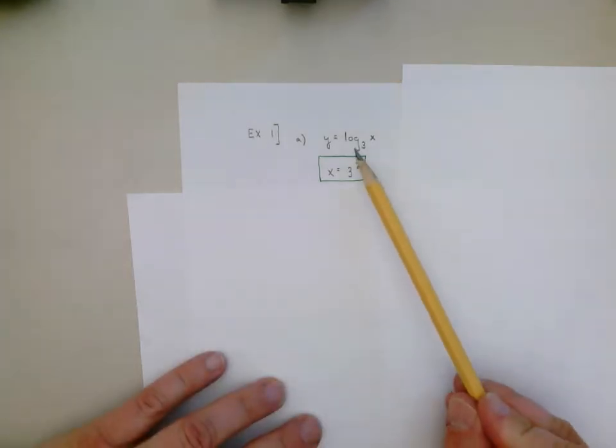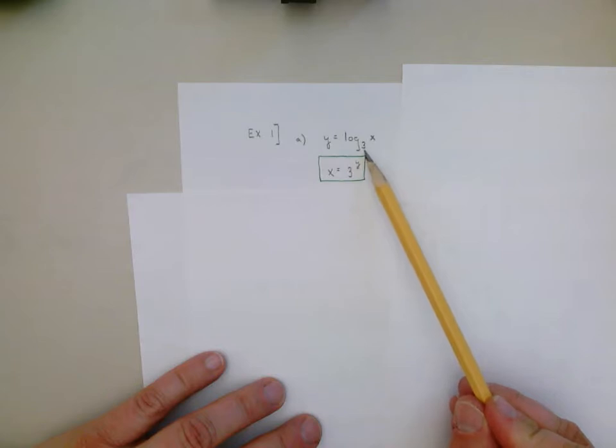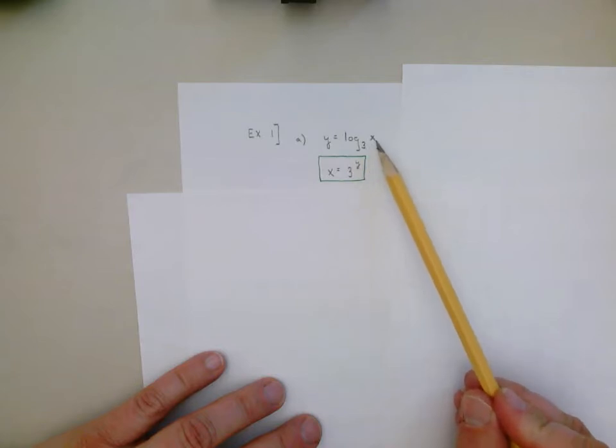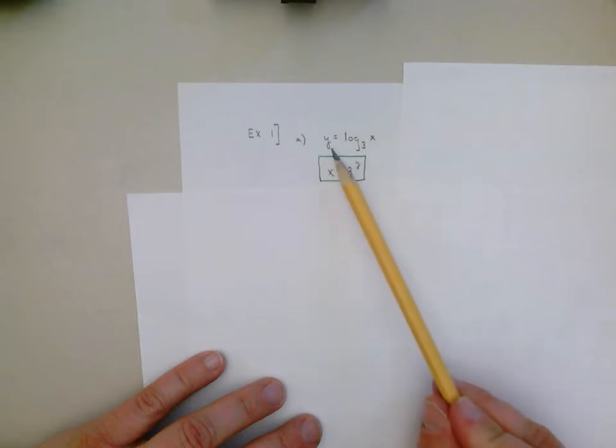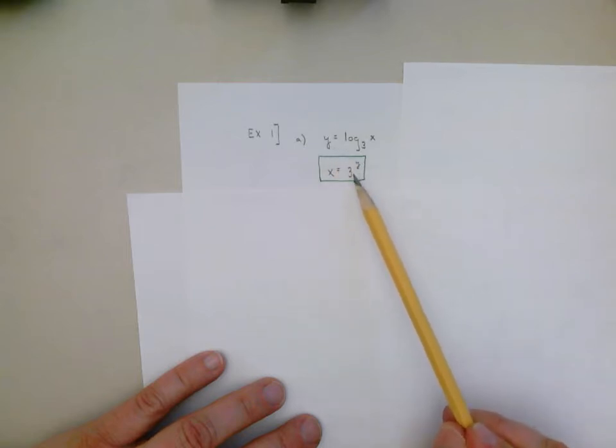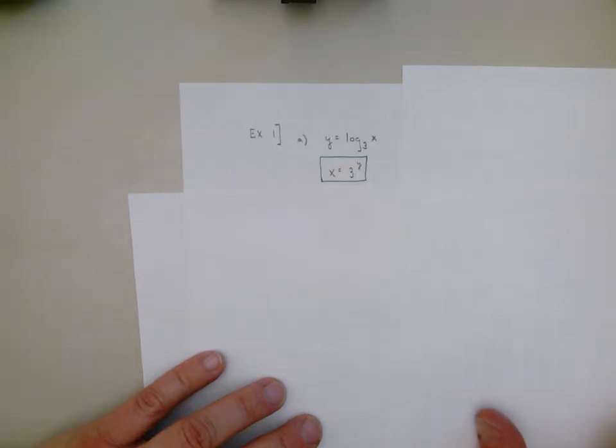After using our definition of a logarithm, we see example 1 here gives us an equation y equals log base 3 of x. According to the definition of a logarithm, I can rewrite that in exponential form. Remember, the logarithm is the exponent to which I must raise the base 3 in order to equal x. So y, being equal to the logarithm, is the exponent I put on the base 3 in order to equal x.